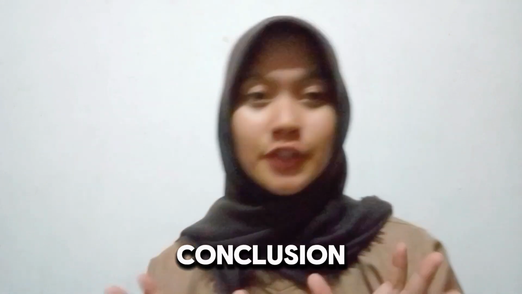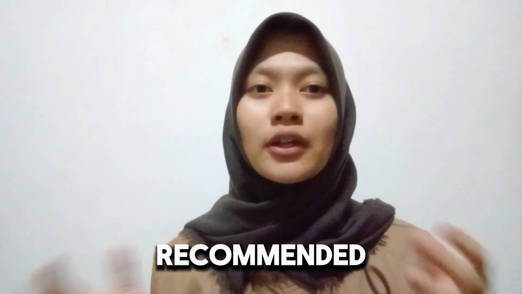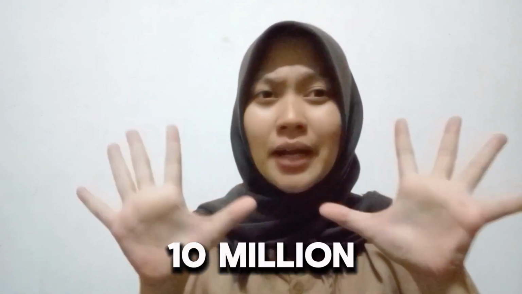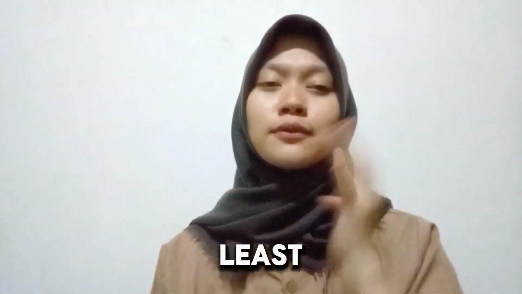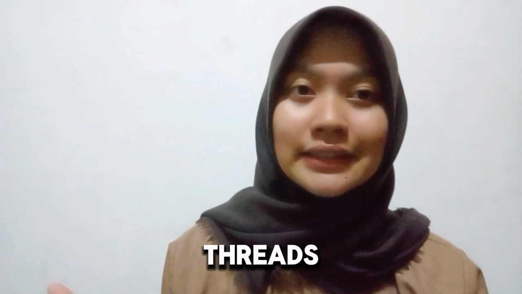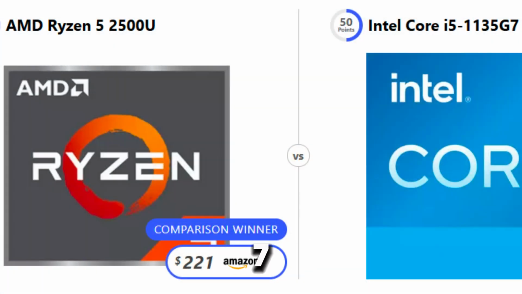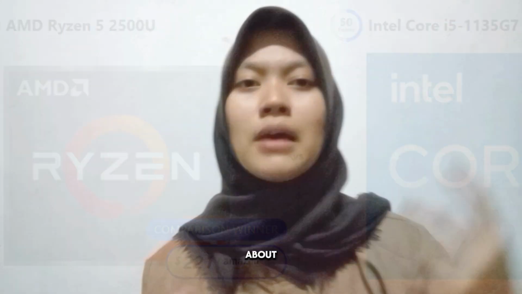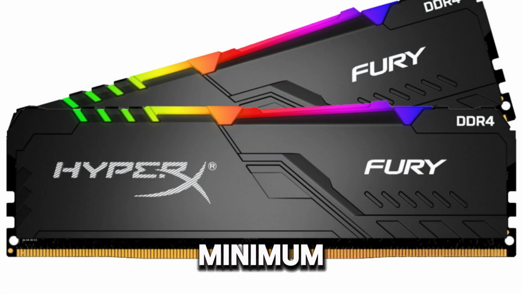And yeah, conclusion. Overall, here are the minimum specifications I recommend for a laptop with a budget under 10 million rupiah. 1. About processor. At least 4 cores and 8 threads, Intel Core i5 of the 7th generation or AMD Ryzen 5 2500U or 3500U. 2. About RAM. Minimum 8 GB, preferably 16 GB. 3.